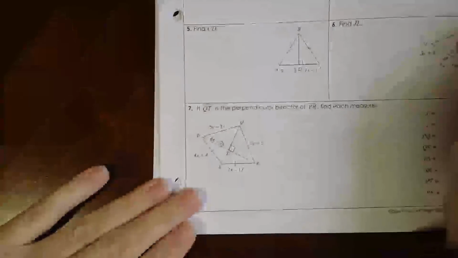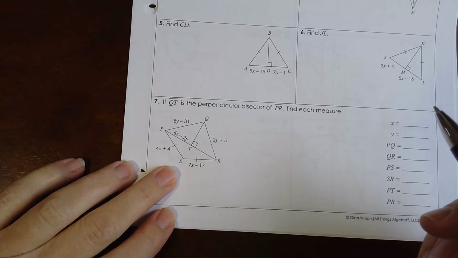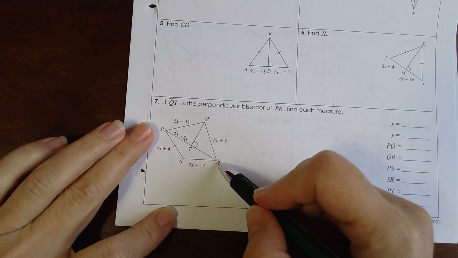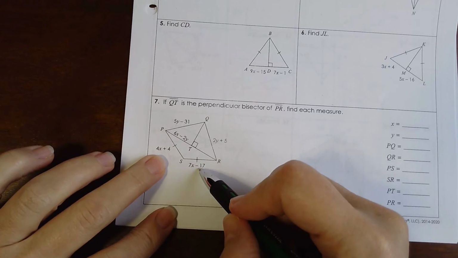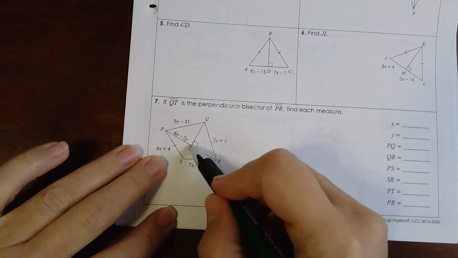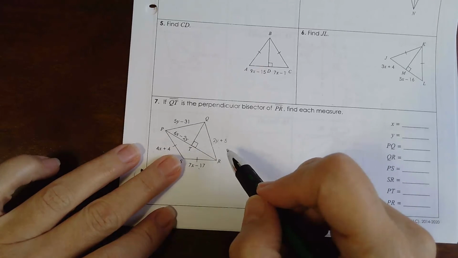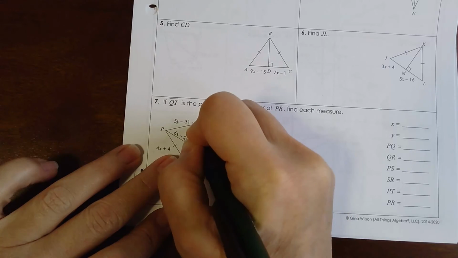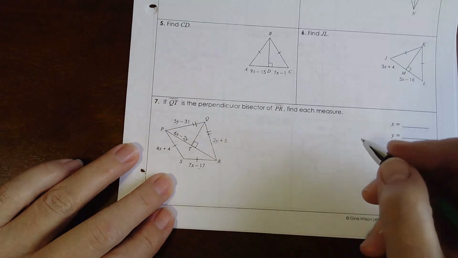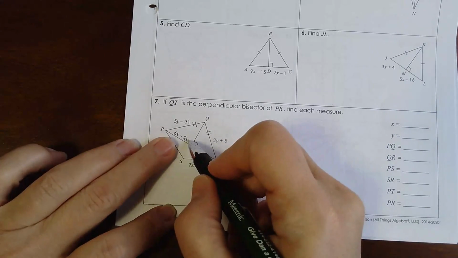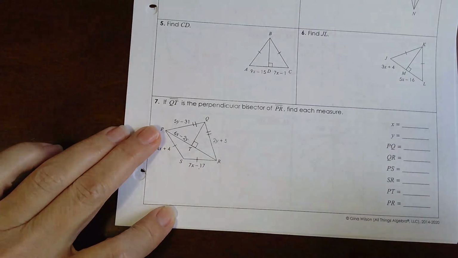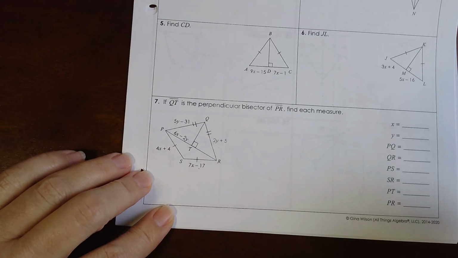All right, if QT is perpendicular to PR, find each measure. Okay, well, you know that these two are congruent, because they tell you this is perpendicular to PR. These have your y's, so these are going to be congruent. So set those equal to each other. And once you have your x and once you have your y, you can plug them in here to find out how long PT is. Multiply that number by 2 to get PR. It's not that scary looking. You got this.